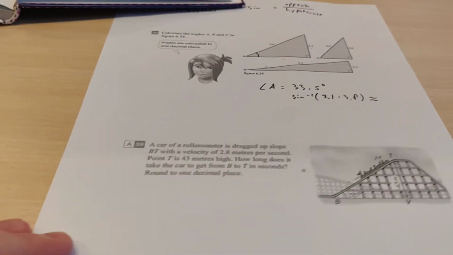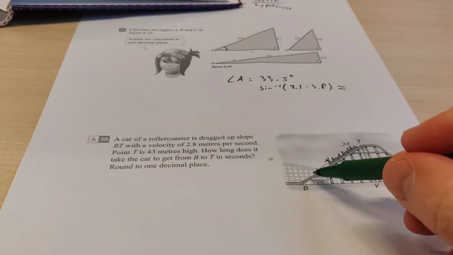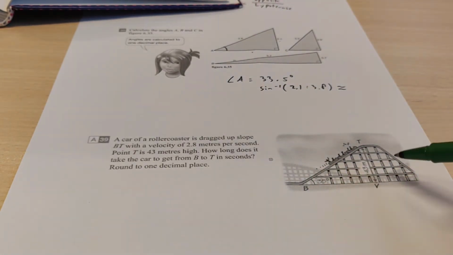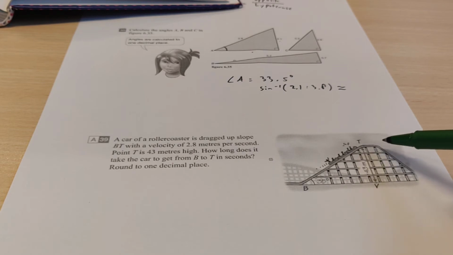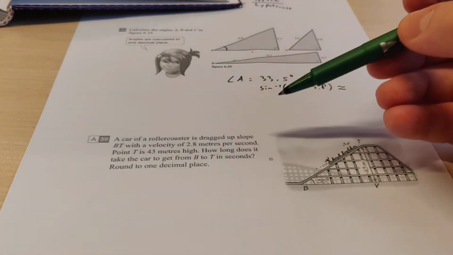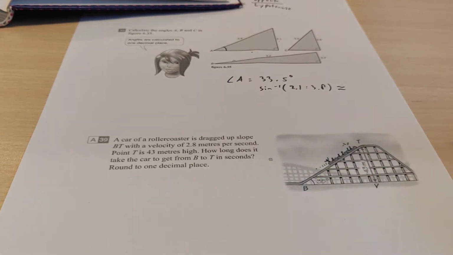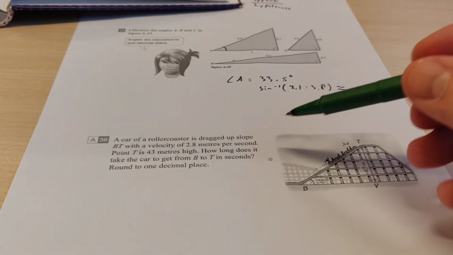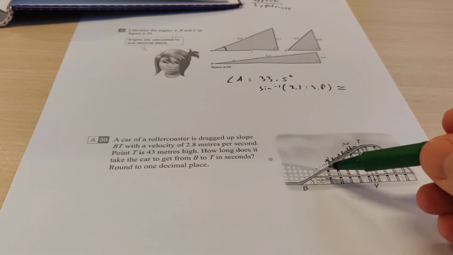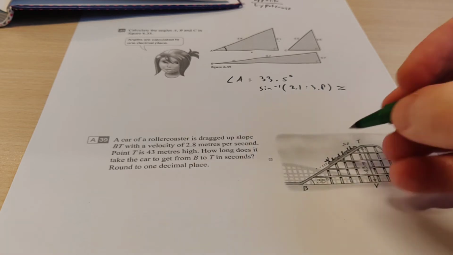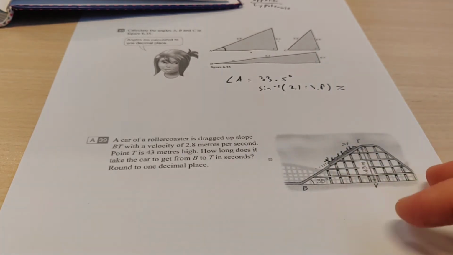Then we're going to go to a sort of complicated question using this. Here we have a car of a roller coaster that is dragged up a slope, BT, this is the slope, with a velocity of 2.8 meters per second, because it's going to be dragged up here, and then it's going to go down. We know that this point is 43 meters high, we know that this angle is 35 degrees, and we need to calculate how long it takes for the car to get from B to T in seconds, rounded off to one decimal place. So we need to calculate what that length is.